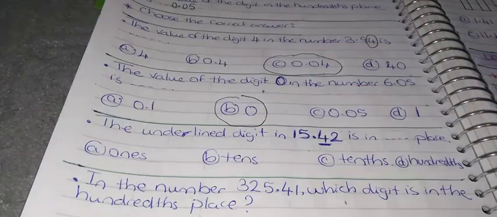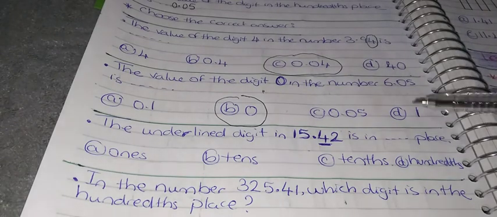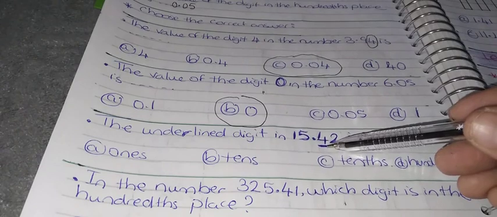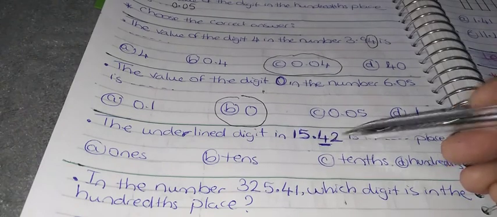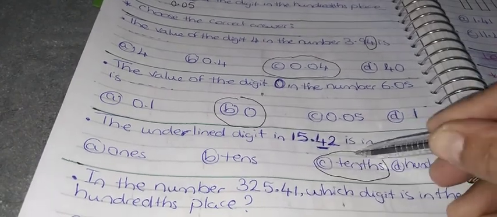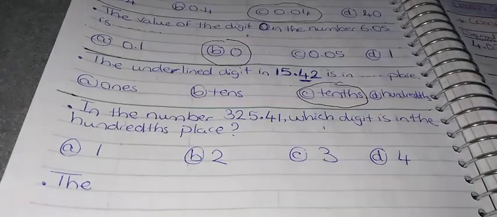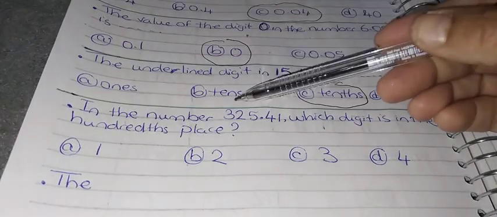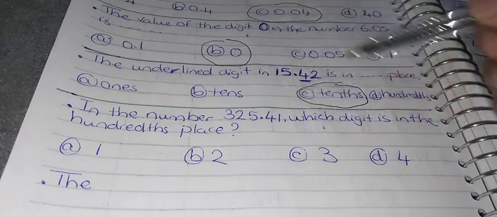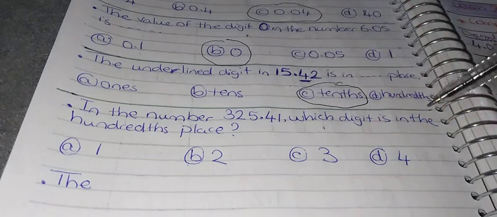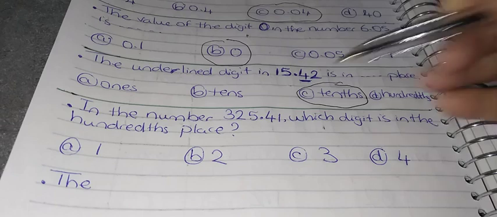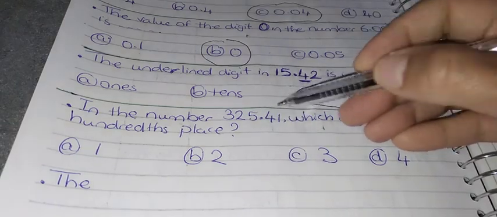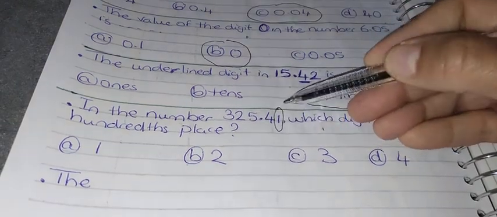The underlined digit in 15.42 is in which place? Here the 4. Yes, it is in the tenths place. In the number 325.41, which digit is in the hundredths place? Yes, here's the hundredths place, 0.41. So the hundredths place is the 1. So we choose 1.